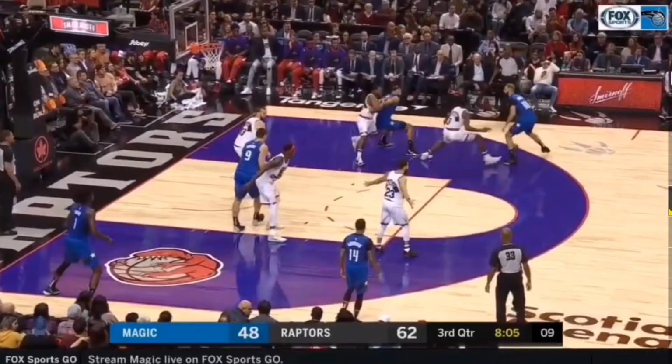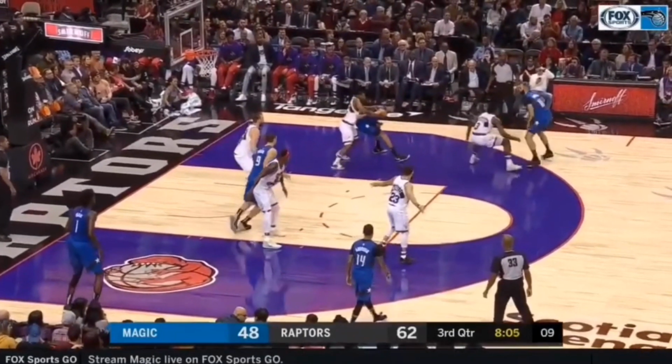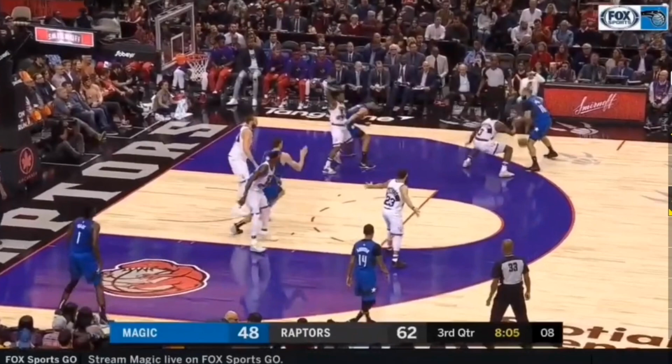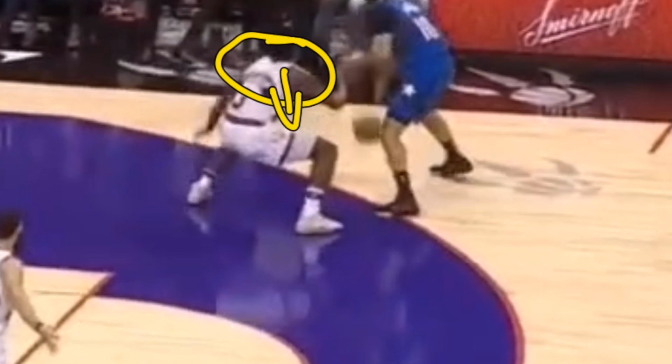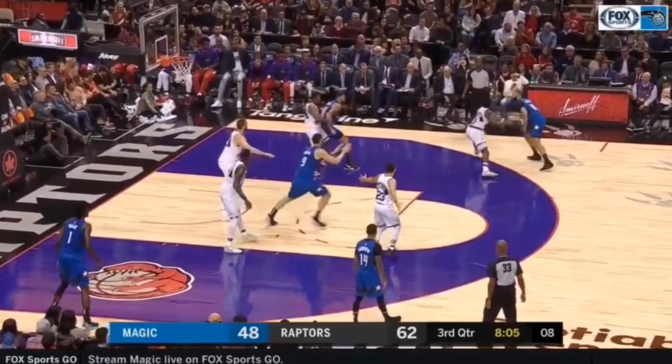Okay, so here is OG Anunoby right there. We're playing against the Magic in this video. And what we can see is that he is low. Check this out. We really want to zoom in here. We have him pretty well sitting down on defense. His legs are pretty much at a 90-degree angle. What this does for him is get his shoulders lower than his opponent's shoulders. This is going to allow him to become super quick. Now, zooming back out, we can fast forward.